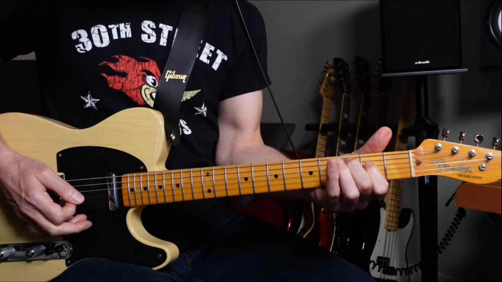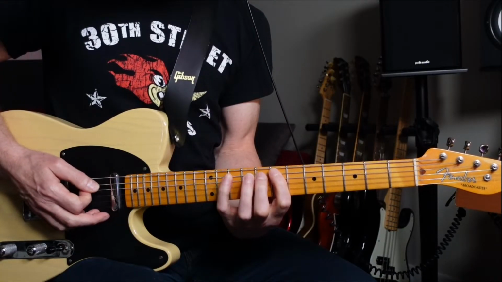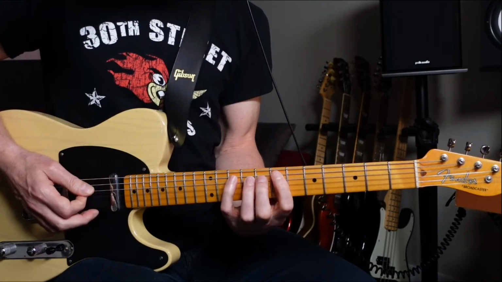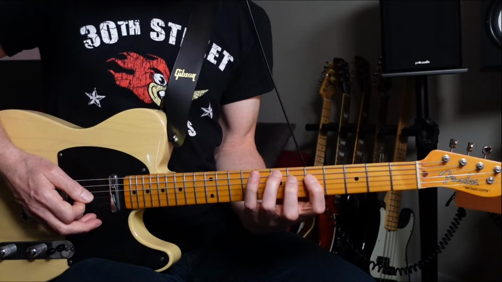Now, if you look at the distance between the third and the fifth, the G, that's actually a minor third away. Because it looks like this.